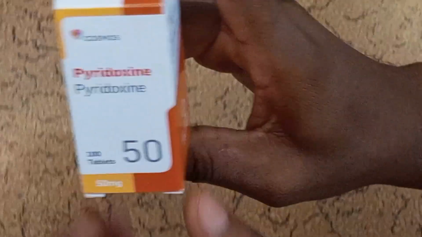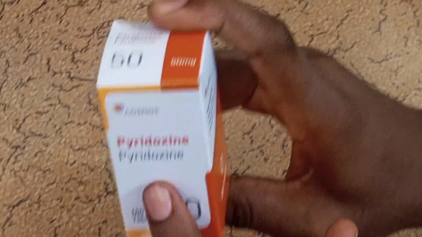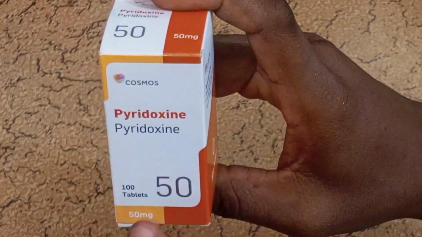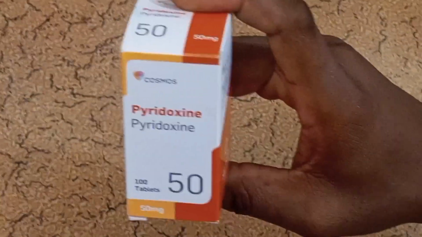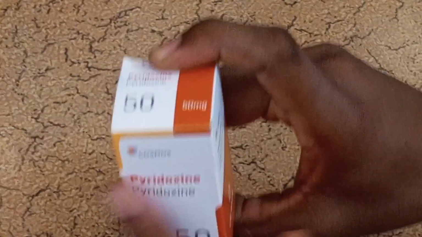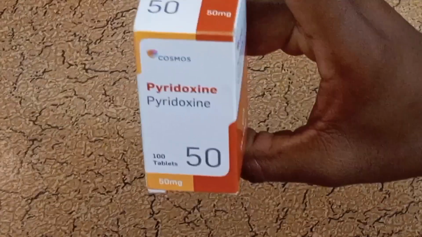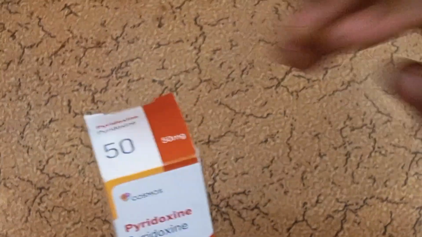Okay. We also have pyridoxine. We have pyridoxine that is 50 mg. We use pyridoxine to treat peripheral neuropathic pain, or migraine. We use pyridoxine if there is peripheral neuropathic pain, either joint pain or neuropathic pain. So this is pyridoxine.